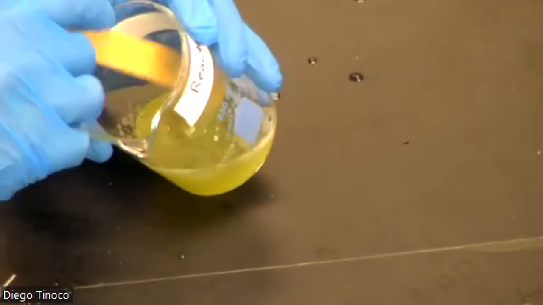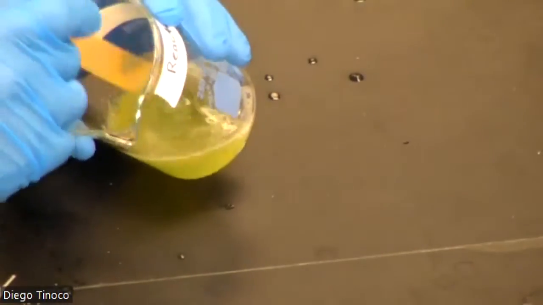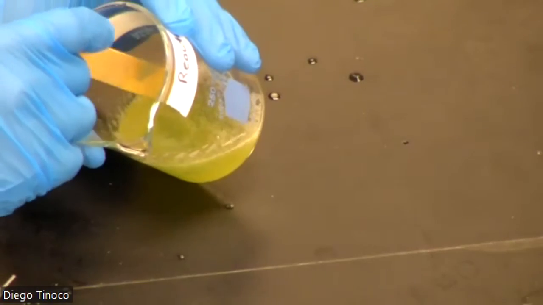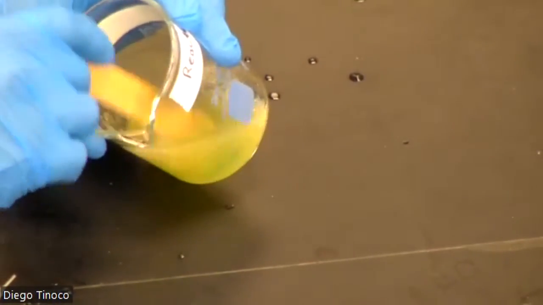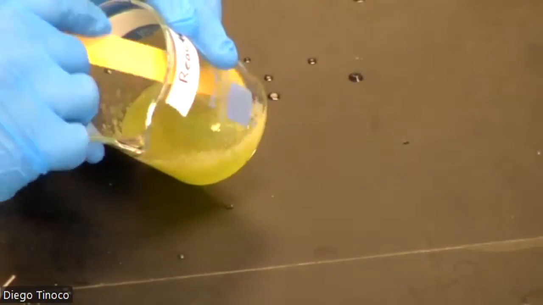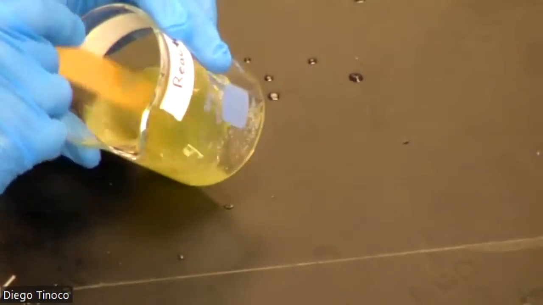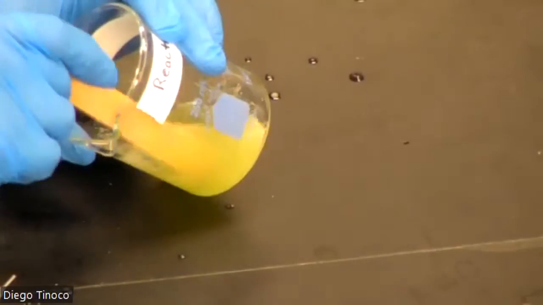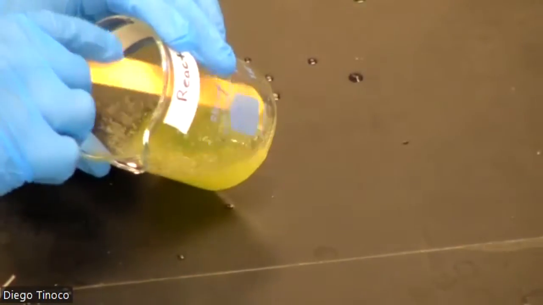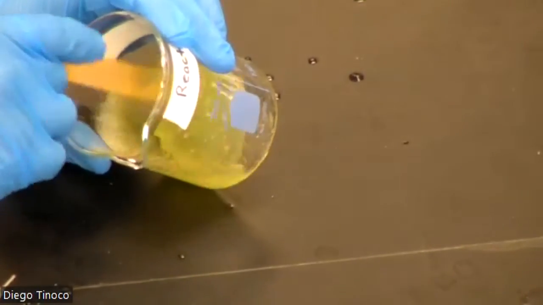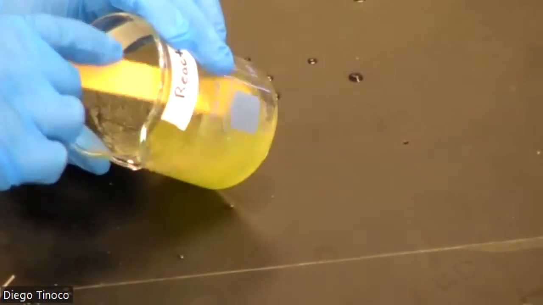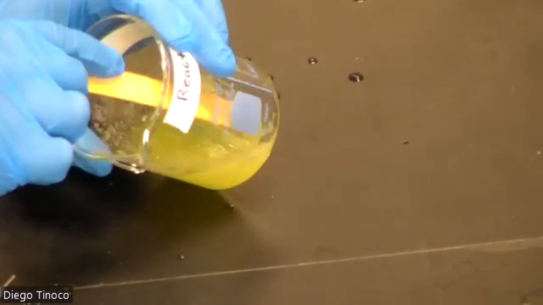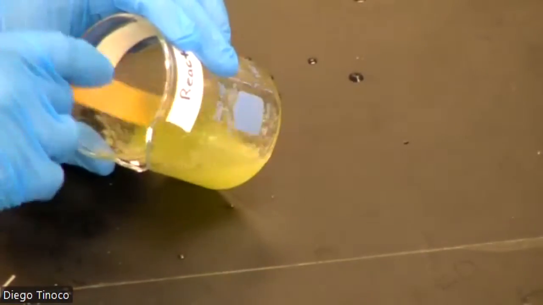After adding about 0.78 milliliters of our acid, our slime has officially died. As you can see, the color has changed. The consistency has changed too. Now it's very liquid, and we have killed off the properties of the slime.